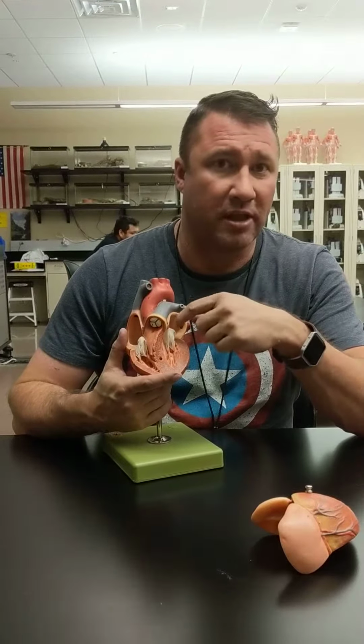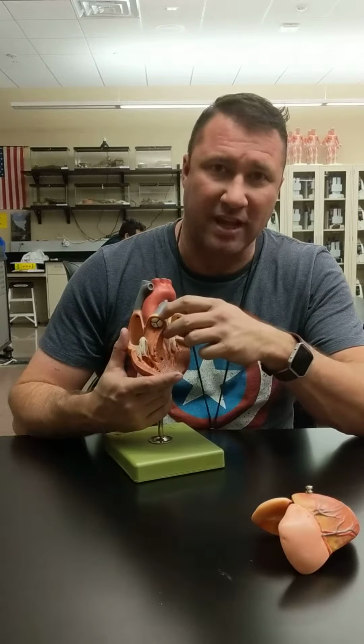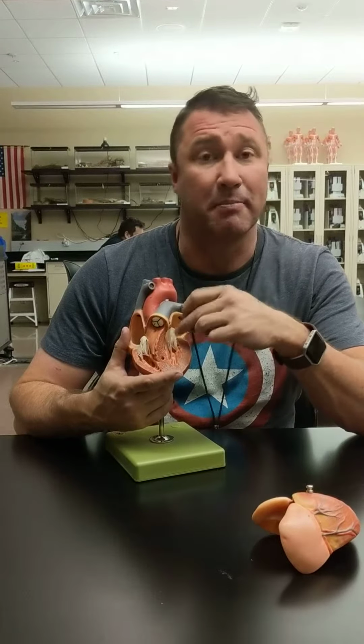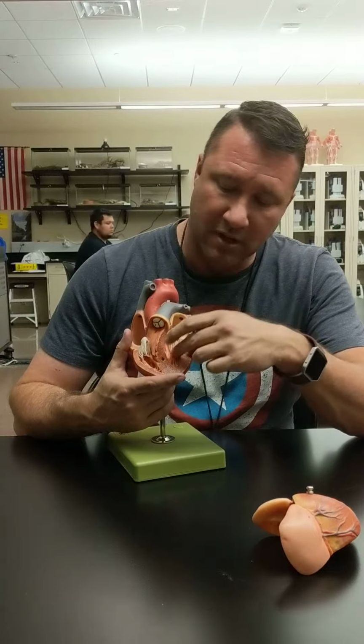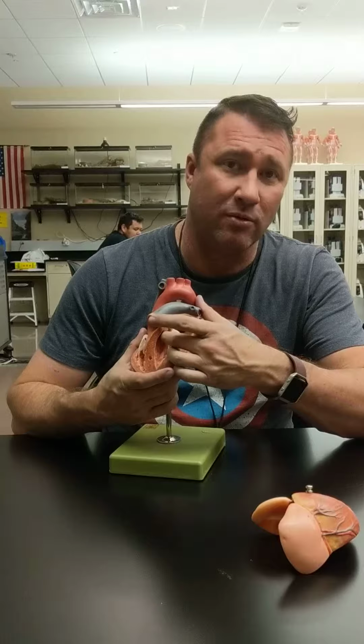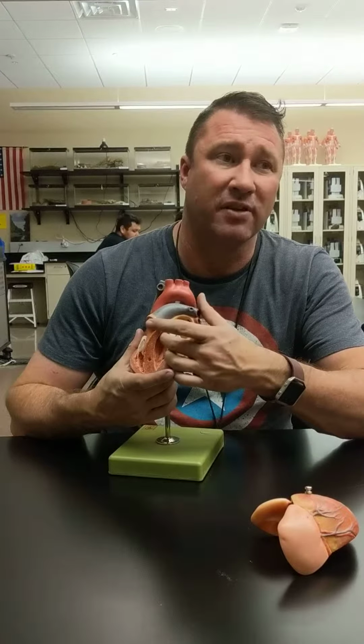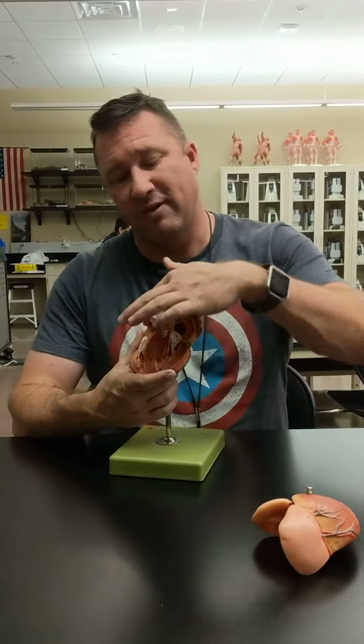In the left atria, it'll then travel through the left atrial ventricular valve, otherwise known as the bicuspid or mitral valve, into the left ventricle. From the left ventricle, it'll then go through the left semilunar valve, otherwise known as the aortic semilunar valve, into the aorta, which is the major artery of the body.